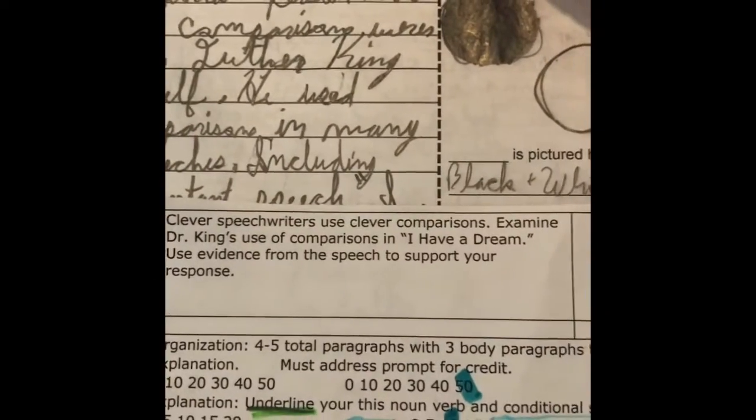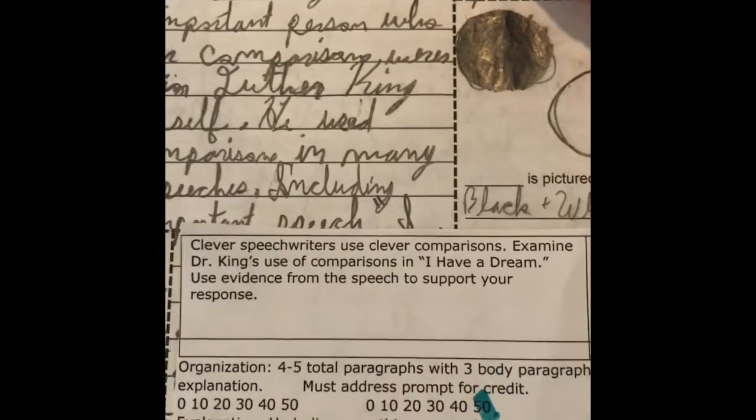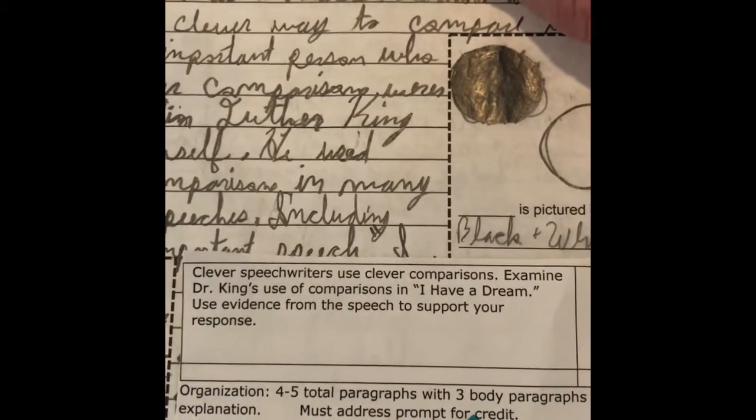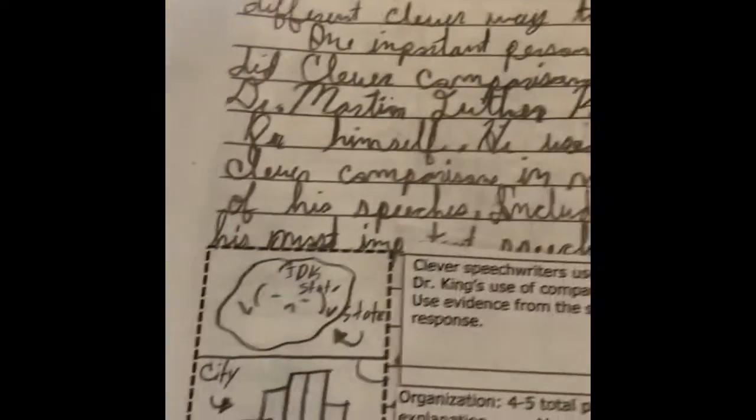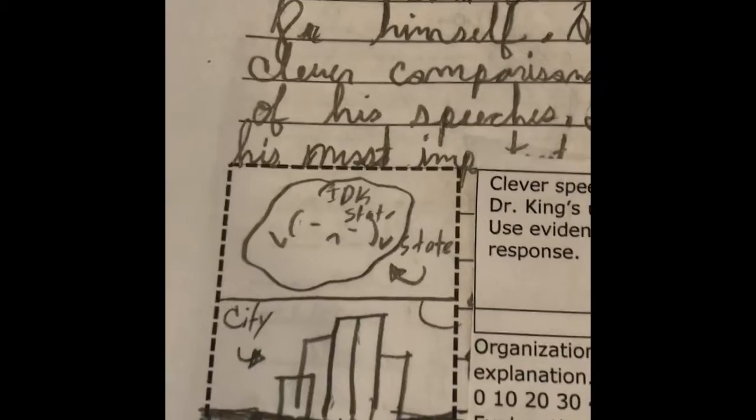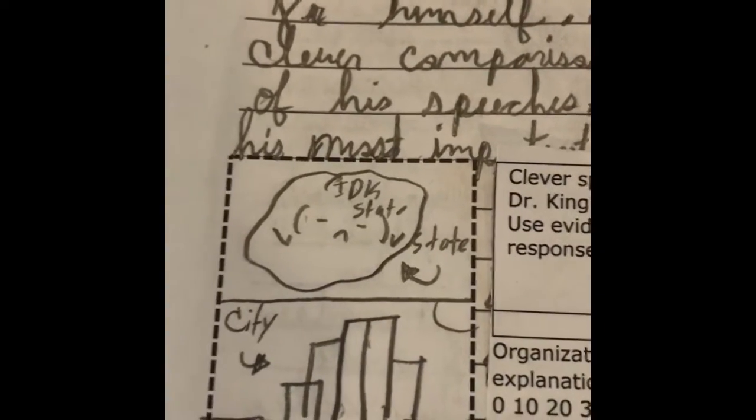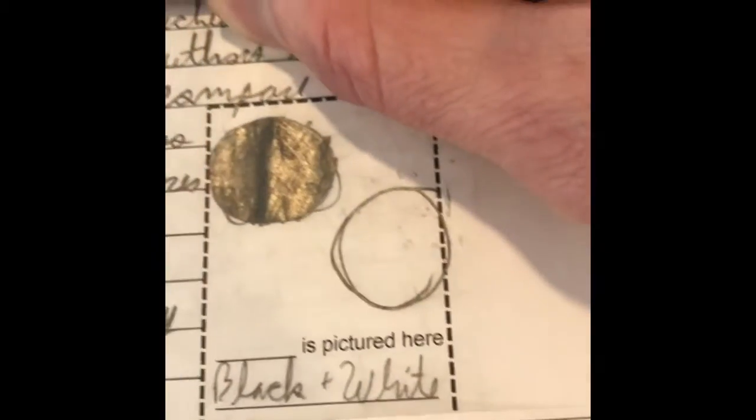This was the TDA itself. Clever speechwriters use clever comparisons. Examine Dr. King's use of comparisons in I Have a Dream. I wanted to start by showing off some of the illustrations that this wonderful writer and student did. You can see they have the state and city. That's one of the comparisons in the speech. And you can see that they compare black and white. And there's plenty of others too.